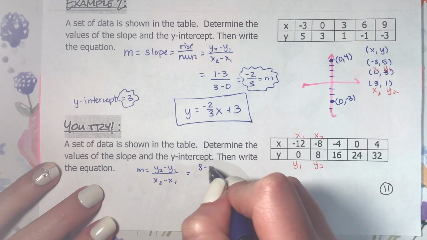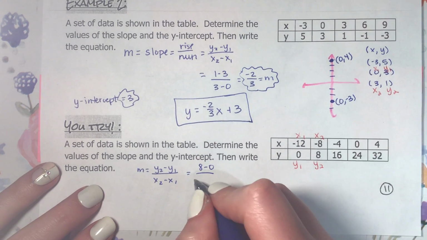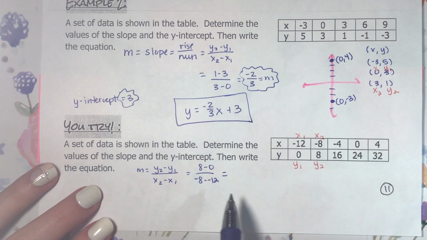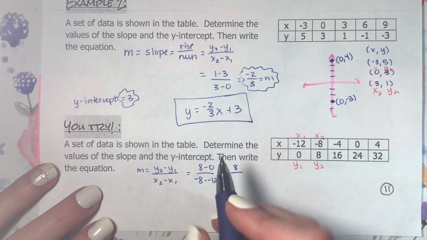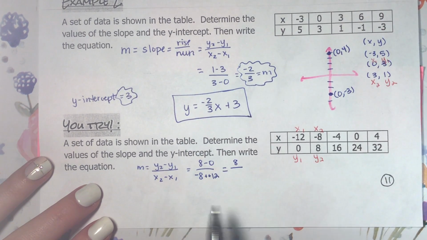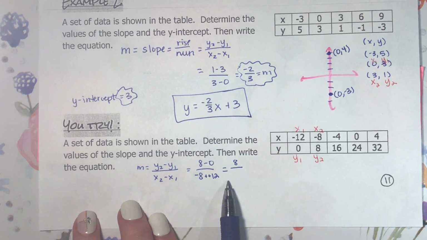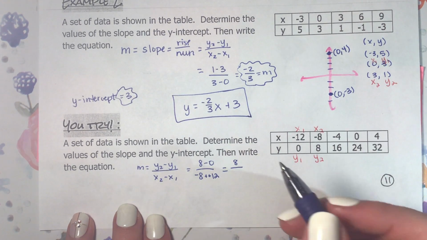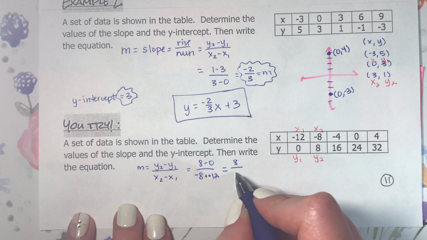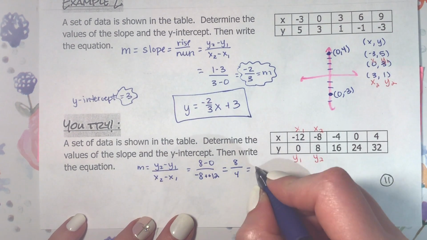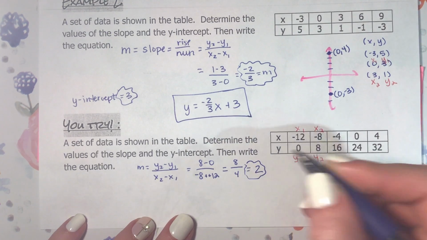And let's plug them in. So I have 8 minus 0 over -8 minus -12. Well, 8 minus 0 is easy. That's 8. I need to change this minus a negative into plus a positive. And now I have -8 plus 12, which is going to be +4. Now this does reduce, and this reduces to +2. So now I have my slope.